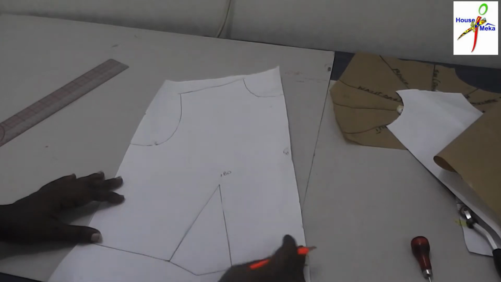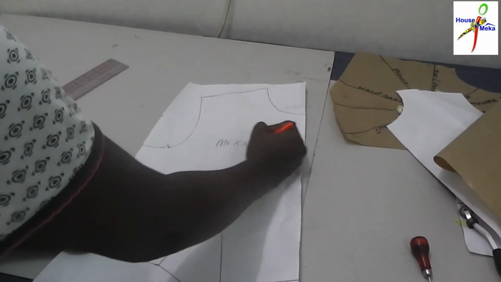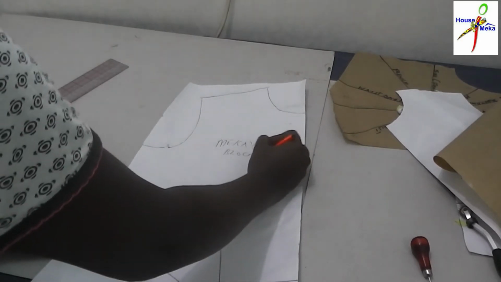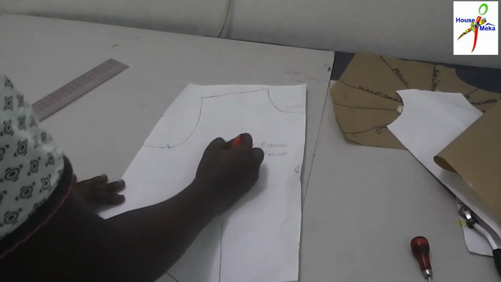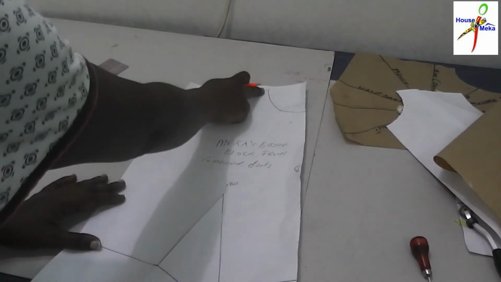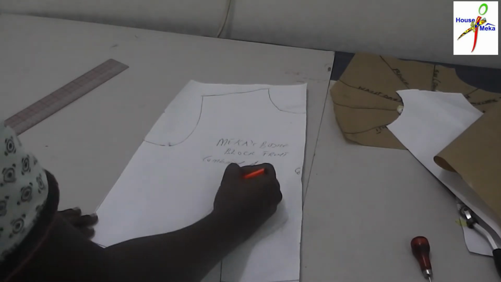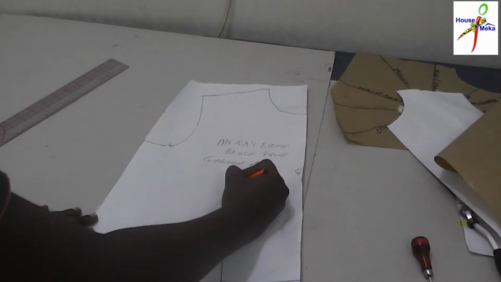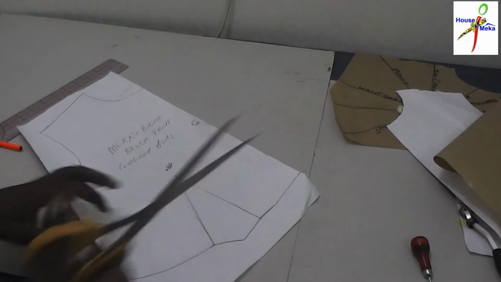So we label this block, right? So this is Mecca's block, Mecca's bodice block, front, combined darts, because I combined both the two darts to form this. This here is still marked as my BP, which is my bust point. So we're going to finish up with this dart.